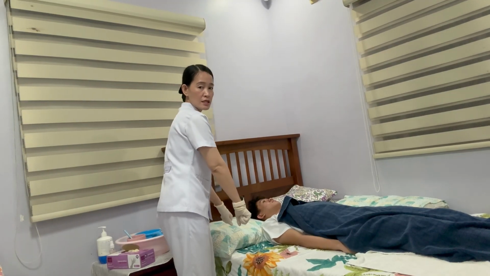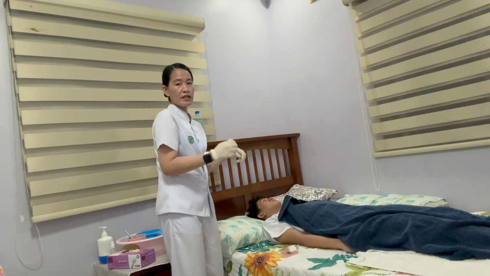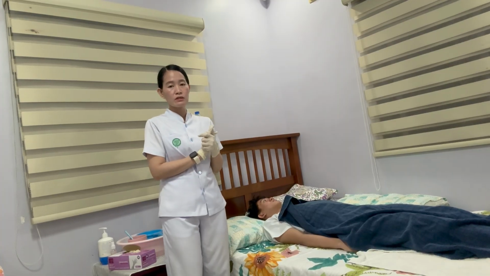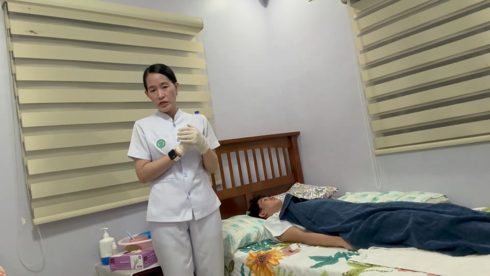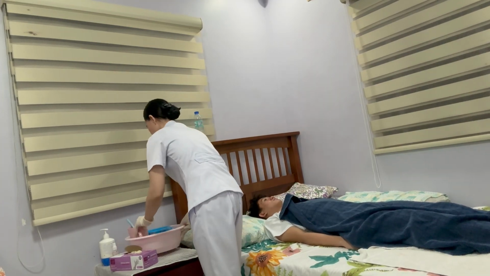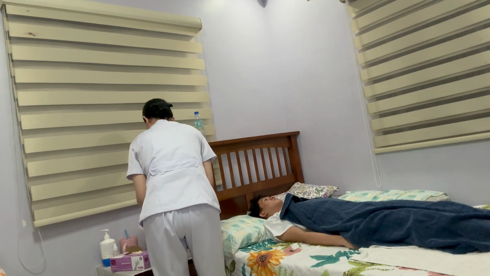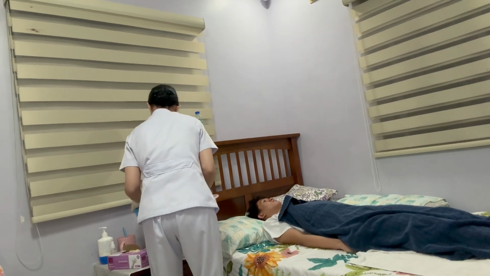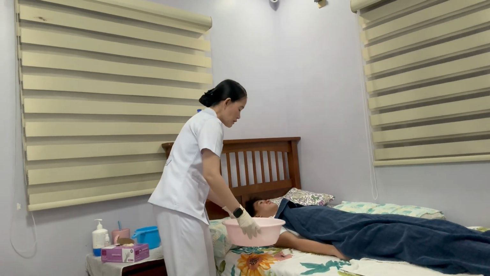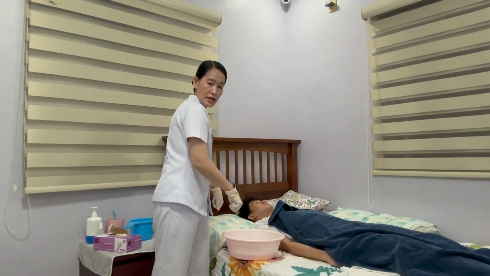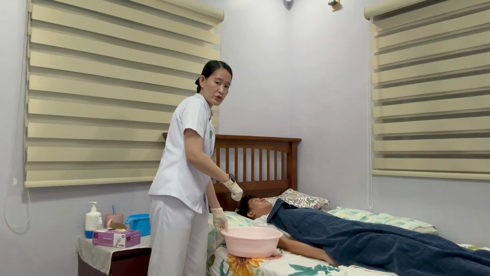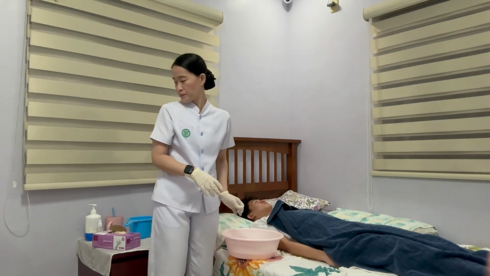Then raise the side rails and then fill the basin with a sufficient amount of warm water. Add skin care product if appropriate. So here's our basin. Then lower the side rail close to the patient when you're at the bedside to begin the bath.